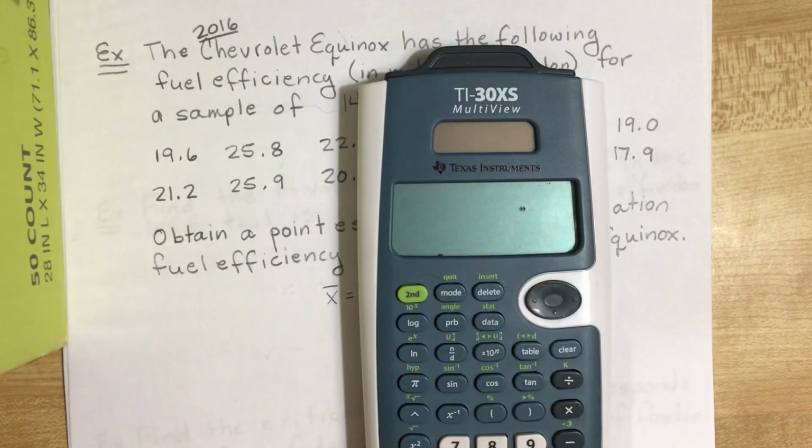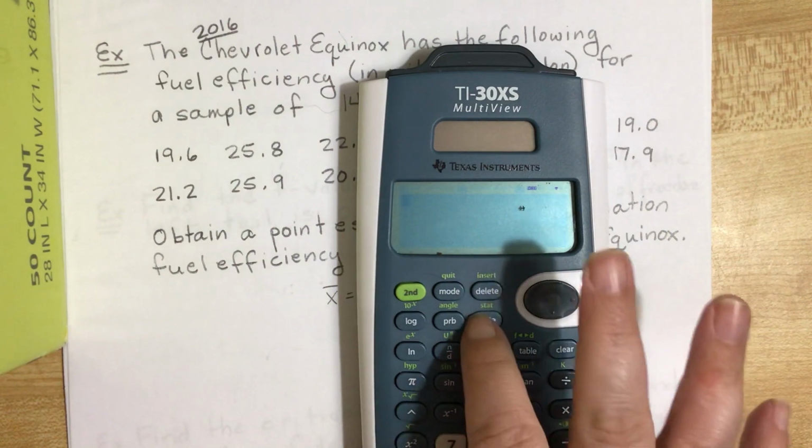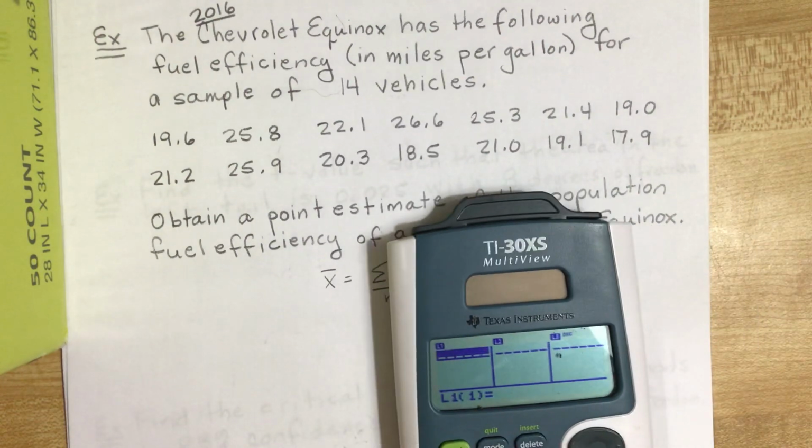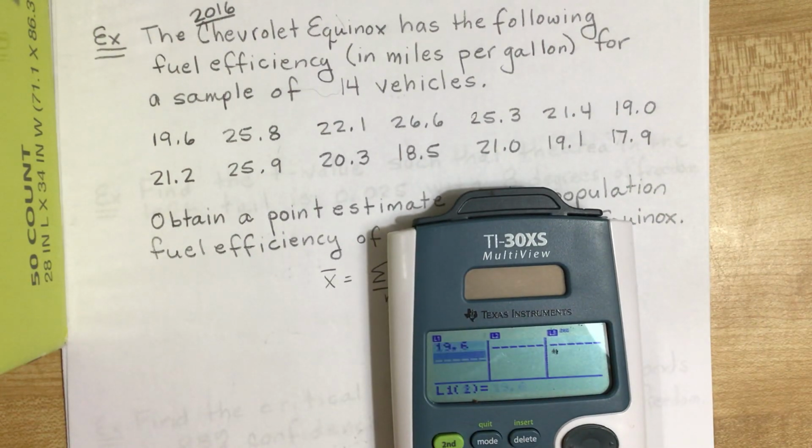And I'm just going to let the calculator do that for me. Just give me a second to put all this data in here. All right, so we've got 19.6, 25.8, 22.1, 26.6, 25.3, 21.4, 19.0, 21.2, 25.9, 20.3, 18.5, 21.0, 19.1, and 17.9.